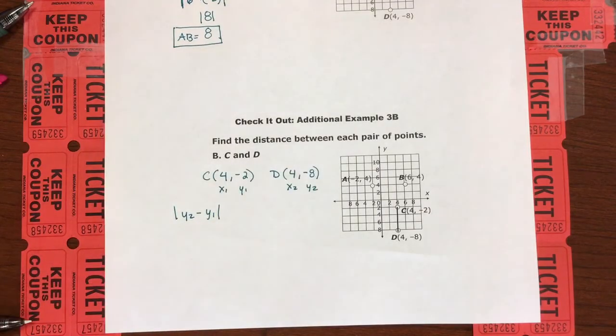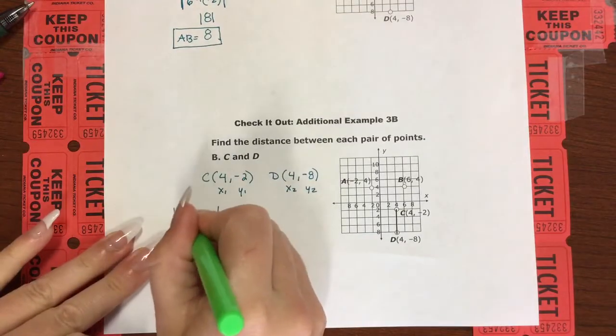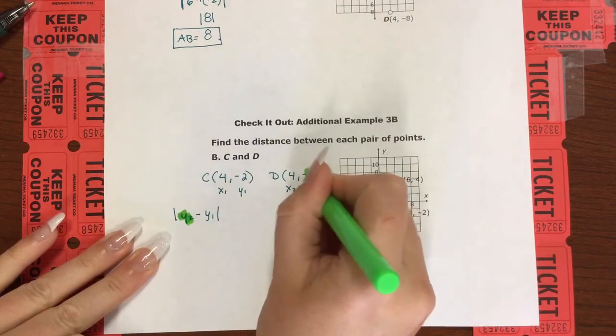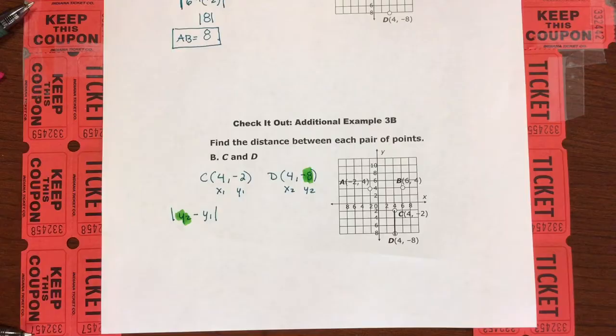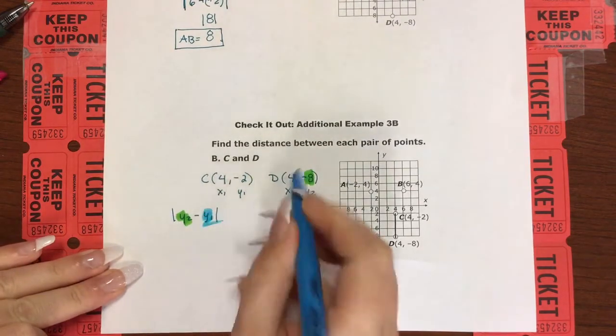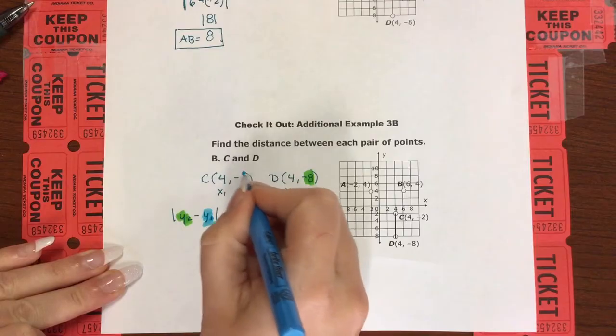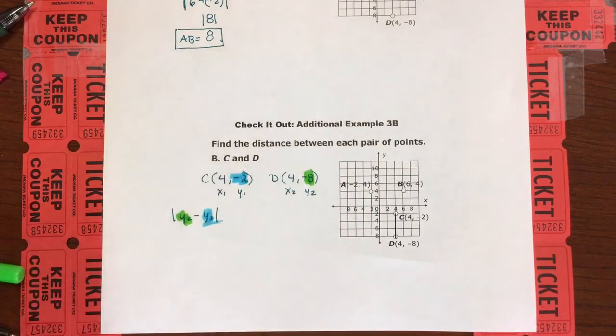Okay? y2 is here, and that's right there. Negative 8. We're going to substitute that in. And our y1 is right here, and this is our y1. It's a negative 2. Okay.